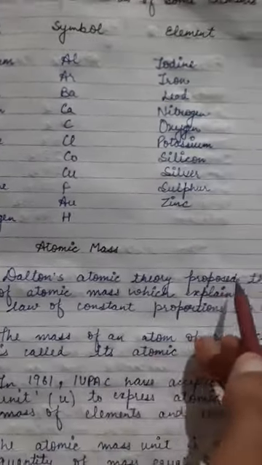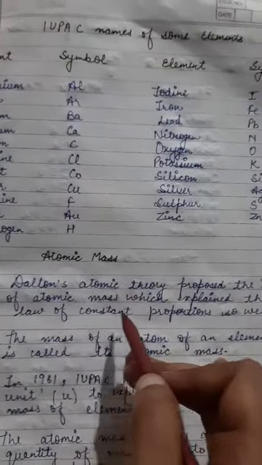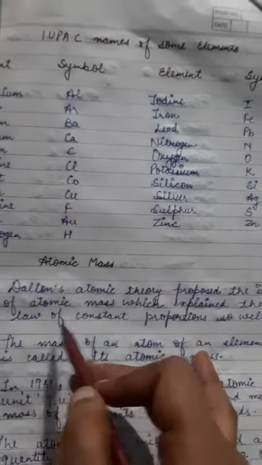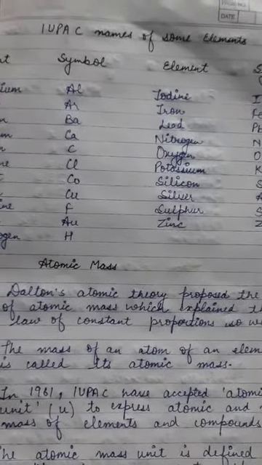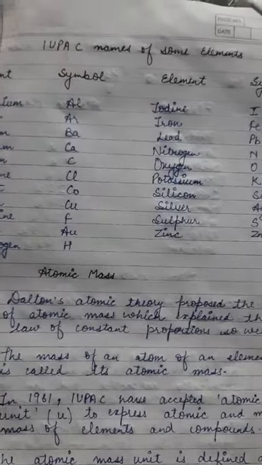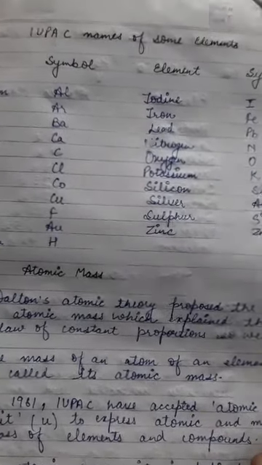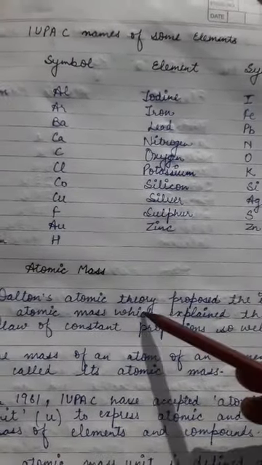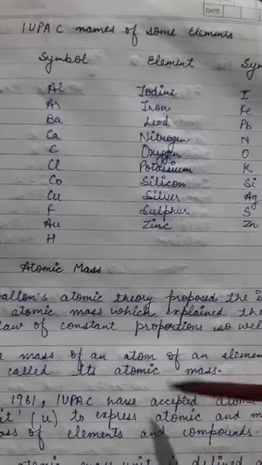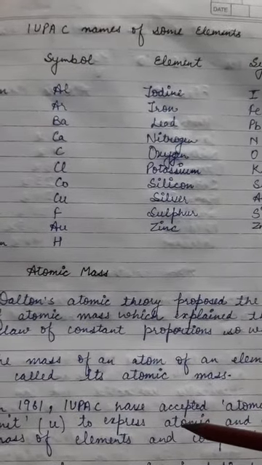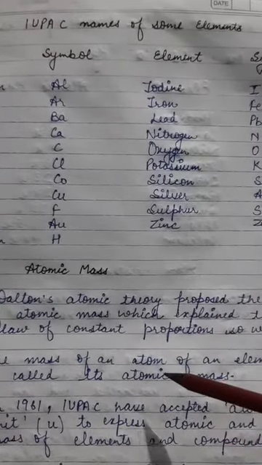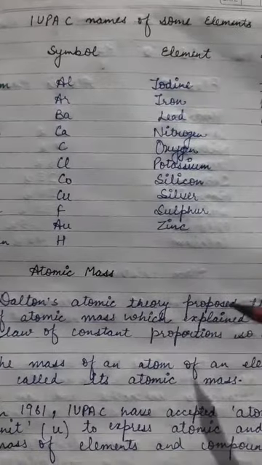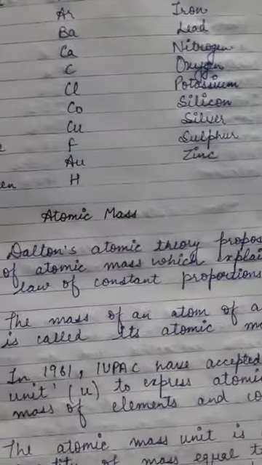Dalton's atomic theory proposed the idea of atomic mass, which explained the law of constant proportion so well. So see, जो Dalton atomic theory थी जिसकी वजह से हमें constant proportion के बारे में पता चला था, उसने atomic masses से related भी बताई थी कि अगर body with mass A gets added to a body with mass B, then the total mass will be AB, right? That was the law of constant proportion.